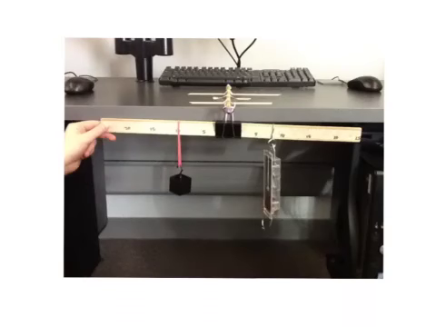Here's an image of our Class 1 lever. In the Class 1 lever system, the fulcrum is located in the center. And on one side of the fulcrum, you will find the effort. And on the other side of the fulcrum, you will find the load.